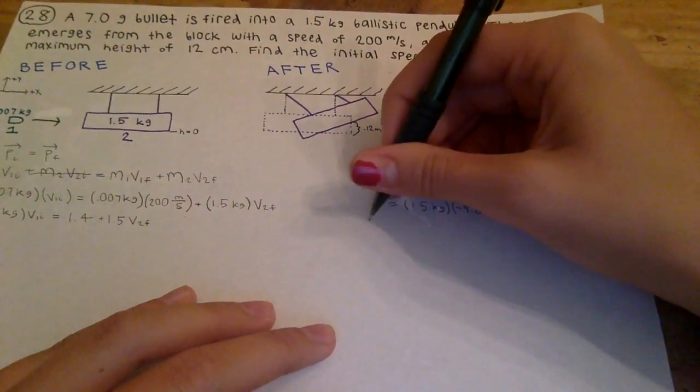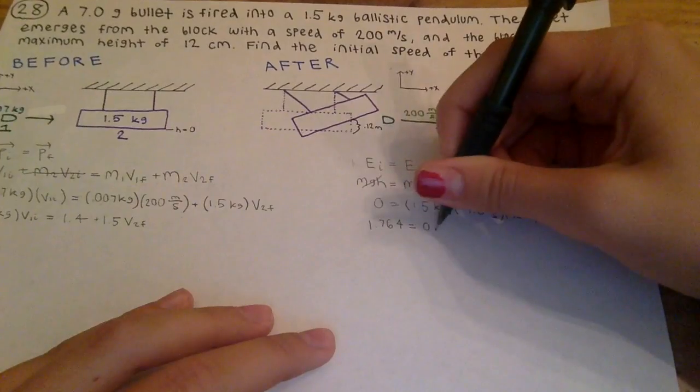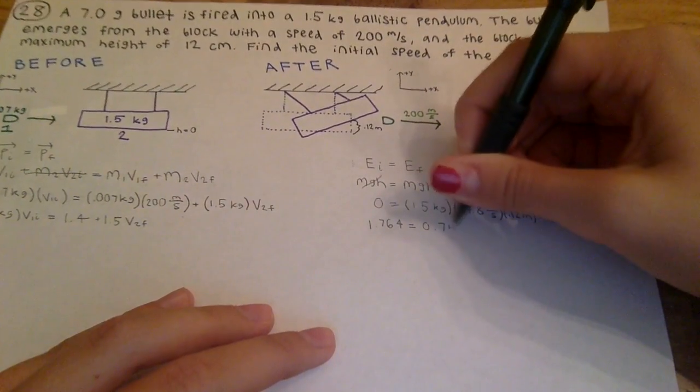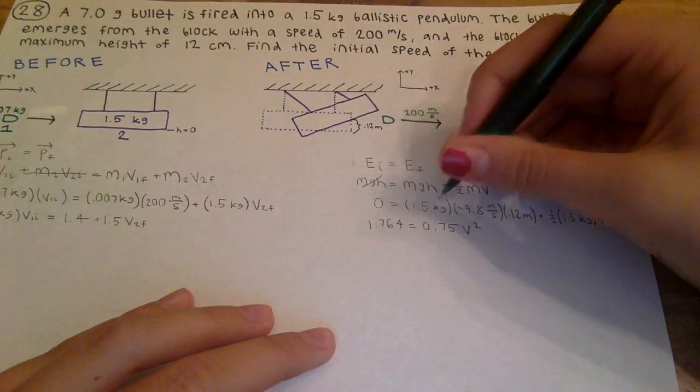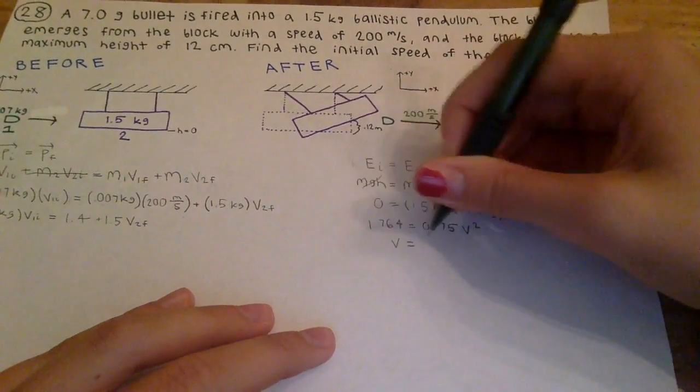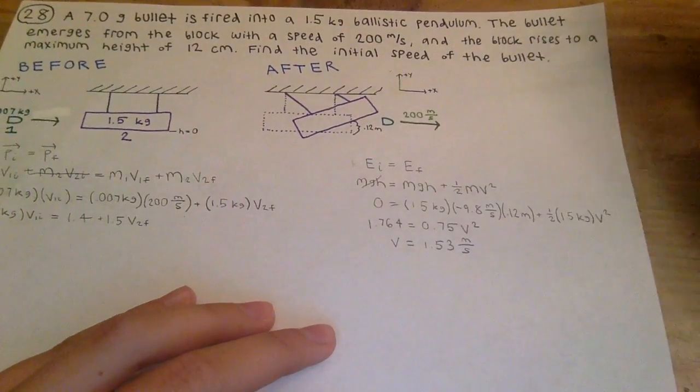Using your calculator and a little bit of rearrangement, we get to this step, and then from there you can solve to find your velocity is 1.53 meters per second.